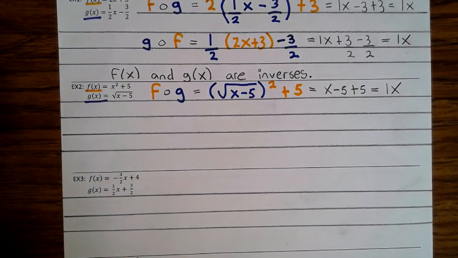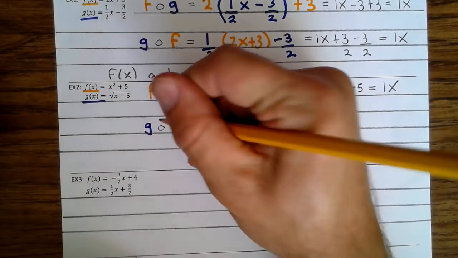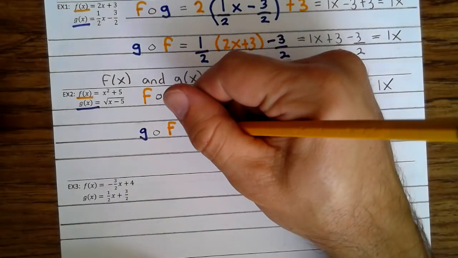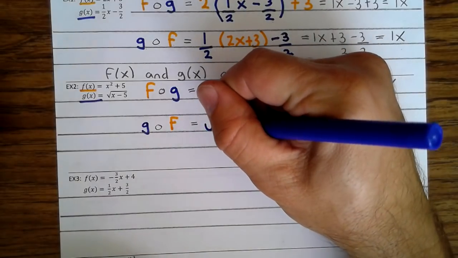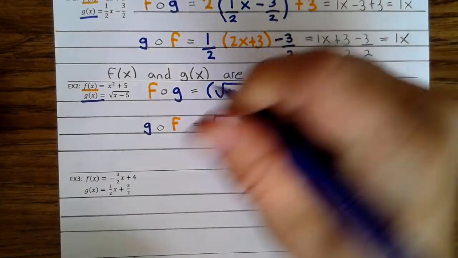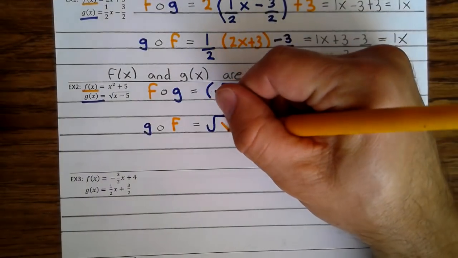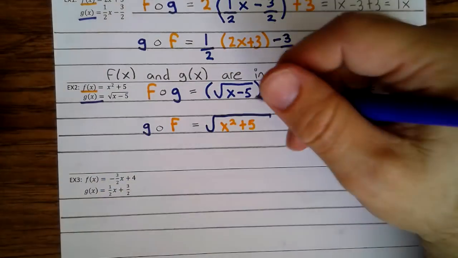So now let's do g of f. So now we're going to put the function f into g. So that's the square root of, this is where the x is, the function, so that's x squared plus 5, minus 5.